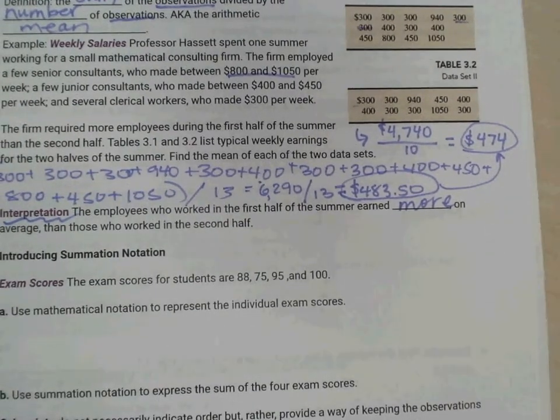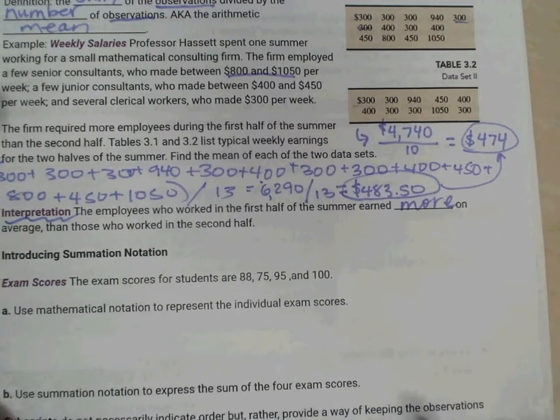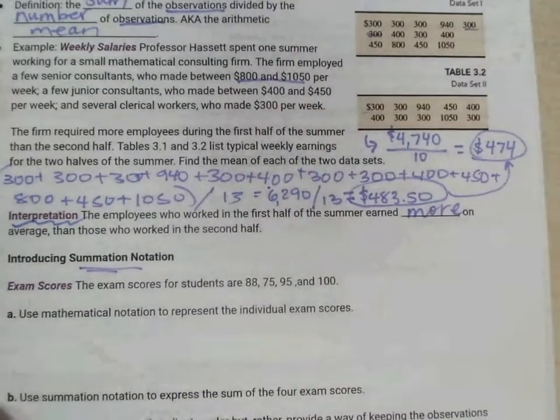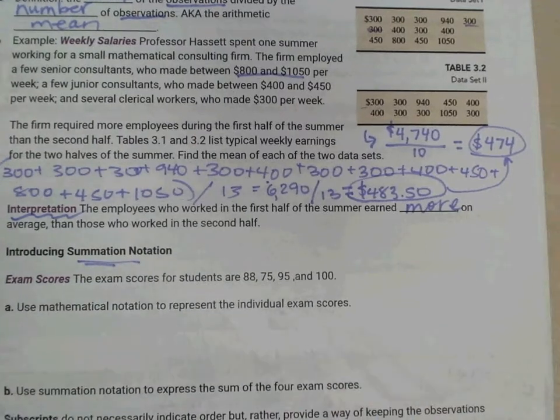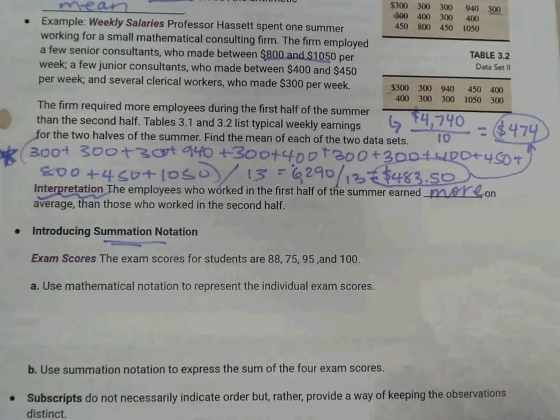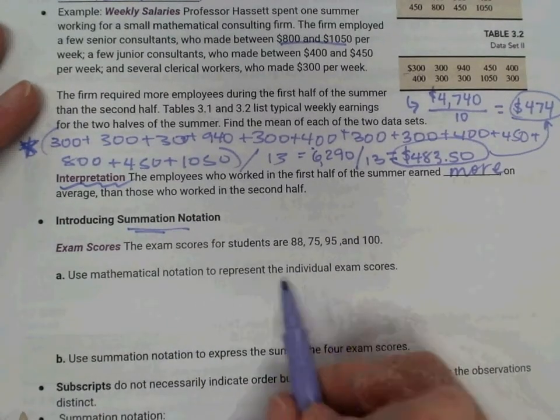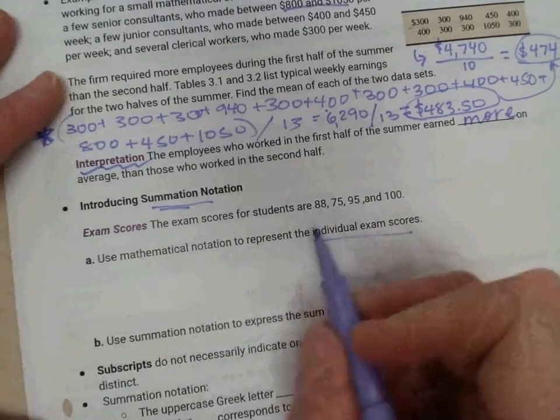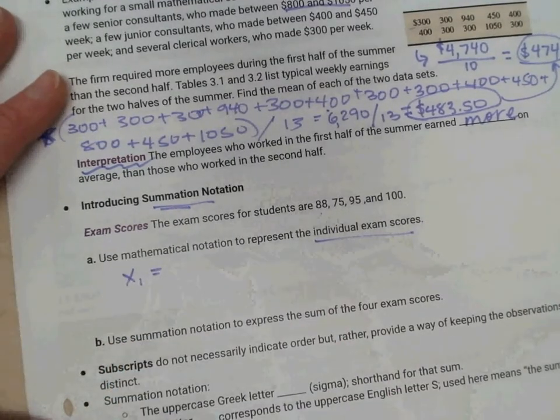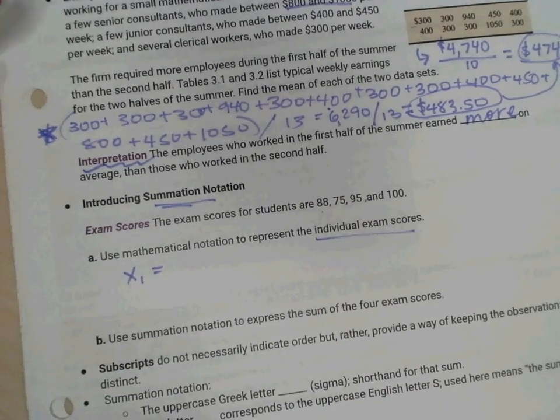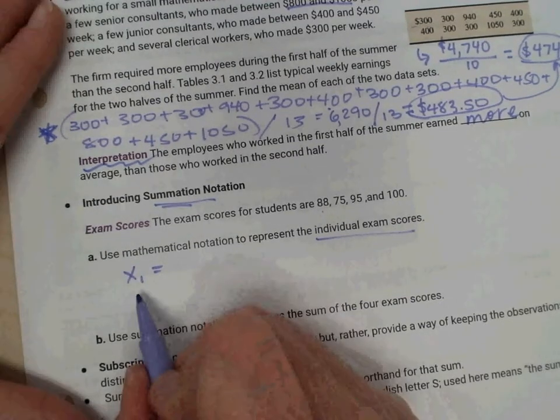Now I'm going to throw in our new notation. Exam scores, so we talked about that as being one of the goals. We have these 4 exam scores, and we're going to represent each one of them using our new notation. I would use the variable x to represent the exam scores, and for each different exam score, I'm going to give it a different subscript.